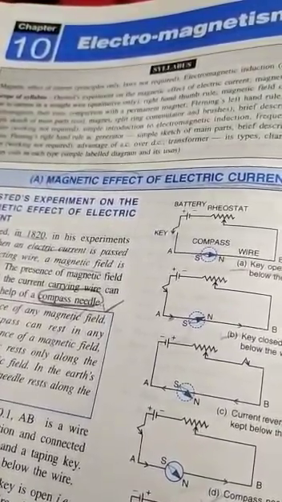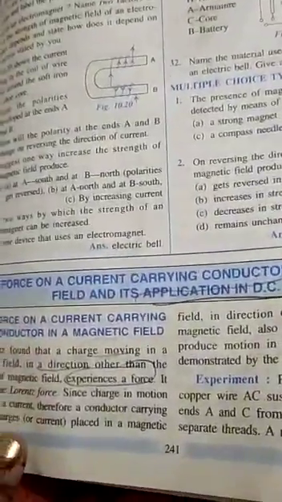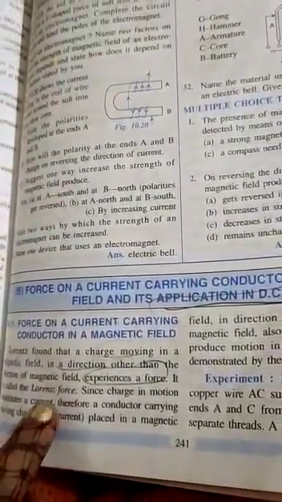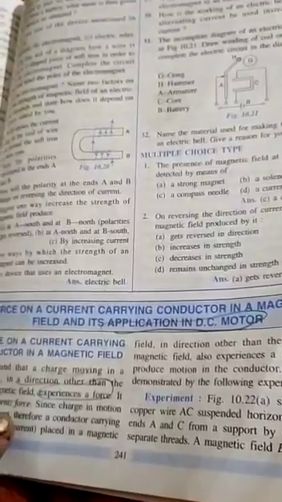As we were doing chapter number 10, Electromagnetism, today we will do exercise B of this chapter. So come to page number 241. Here you can see that exercise B is force on a current carrying conductor in a magnetic field and its application in DC motor.